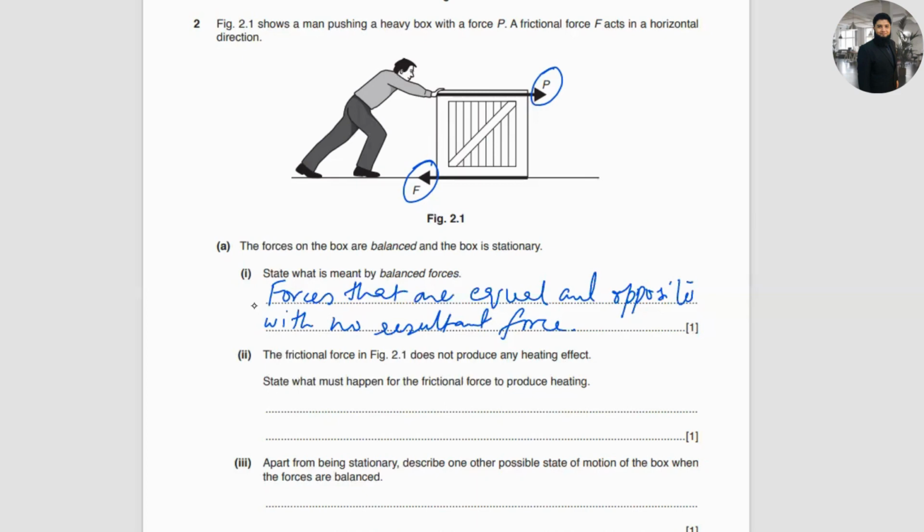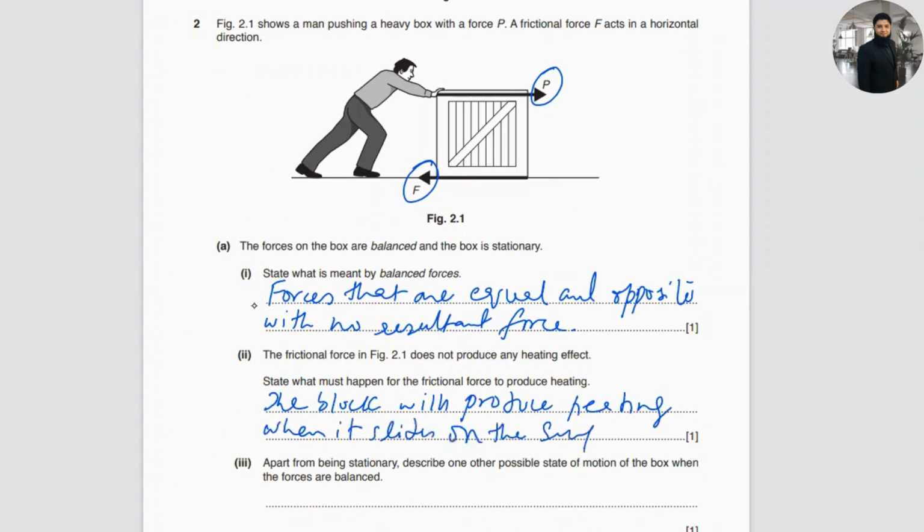What must happen for the frictional force to produce heating? The block will produce heating when it slides on the surface, right? Do you understand this?